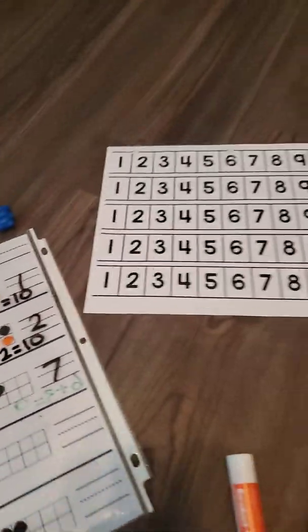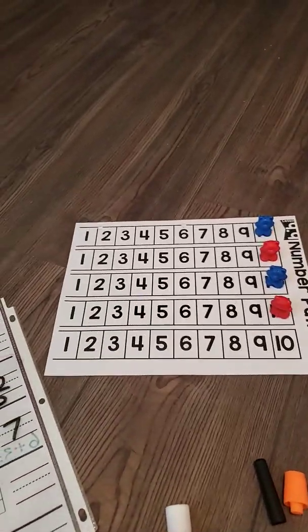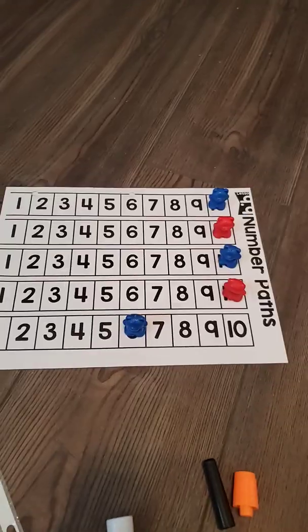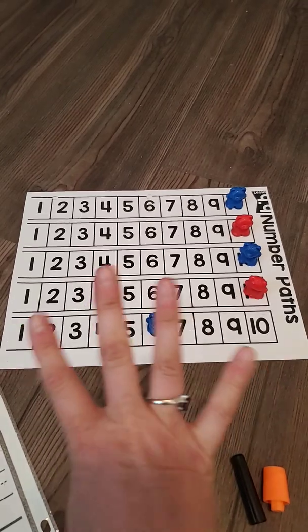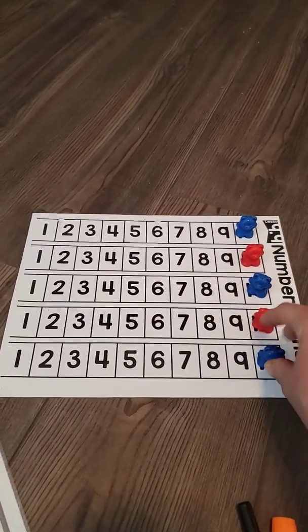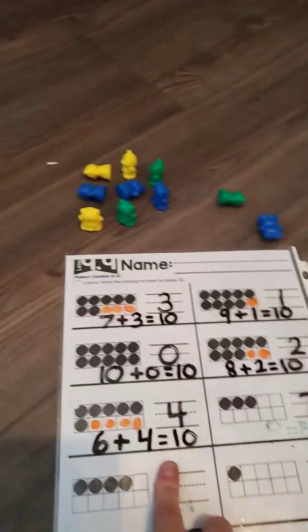Now, if we did it on our tens frame, I don't have to count all the way to 6. I can just start at 6 because that was our first add-in, right? Now it says it wants 4 more. So I'm going to jump 4. 1, 2, 3, 4. Oh, I stopped at 10, just like I did here.